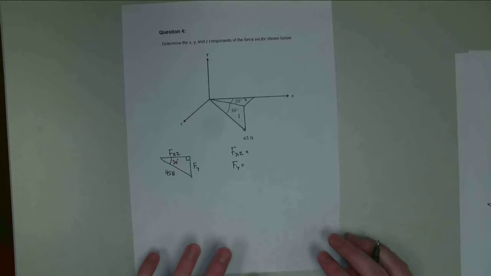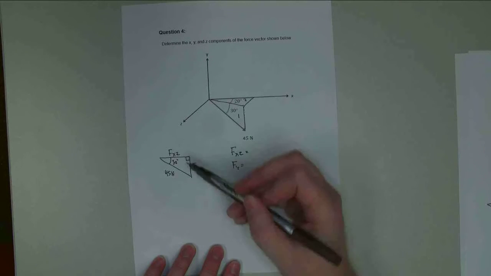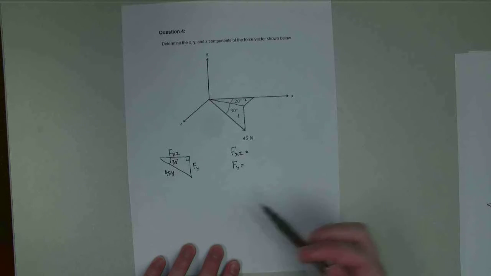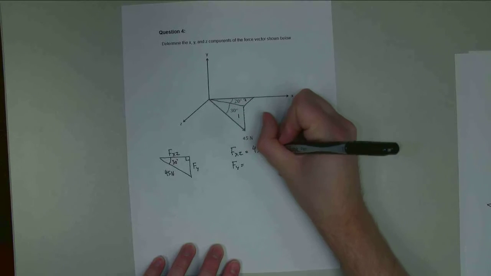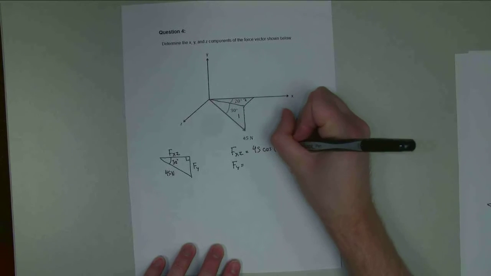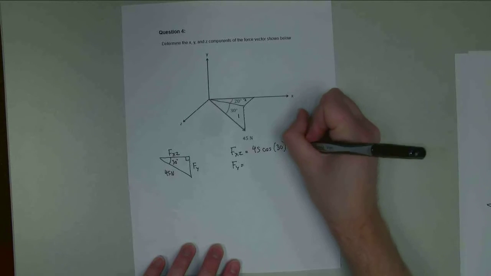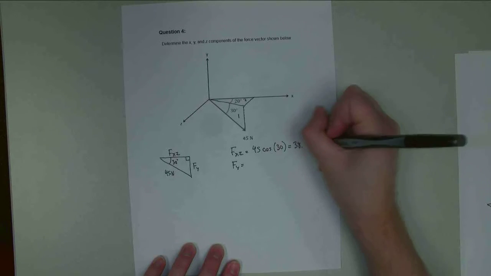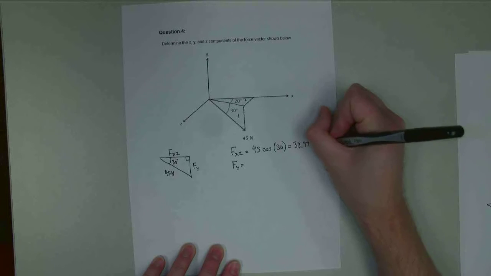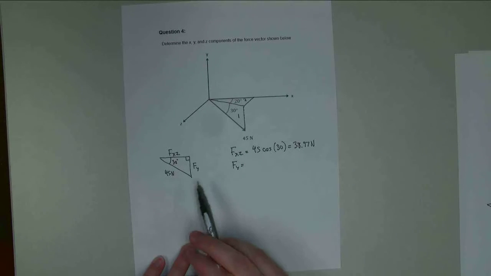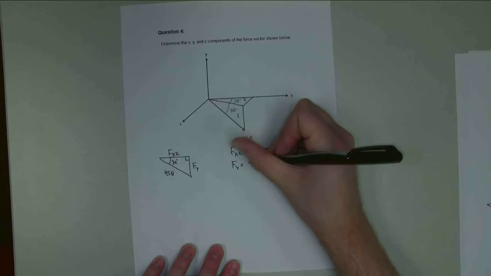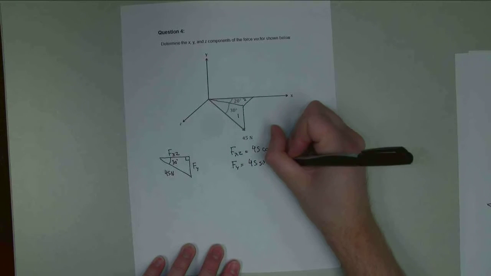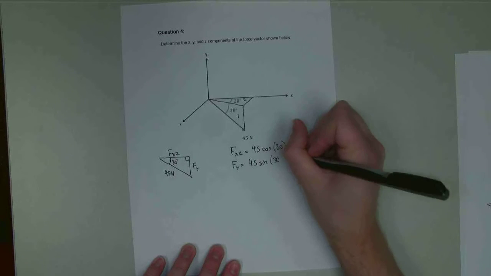The Fxz piece is the adjacent side to my angle, so this is simply going to be 45 times the cosine of 30, and that is 38.97 newtons. And the Fy component over here is the opposite side, so that is 45 times the sine of 30.